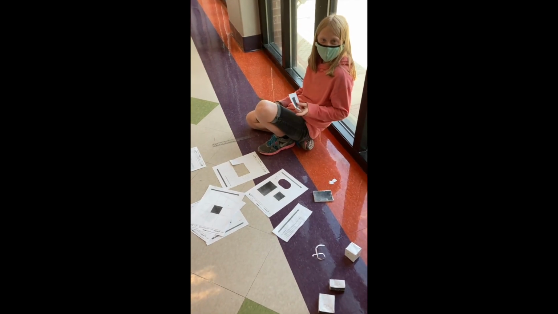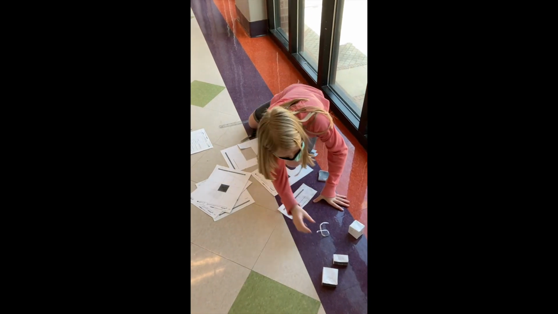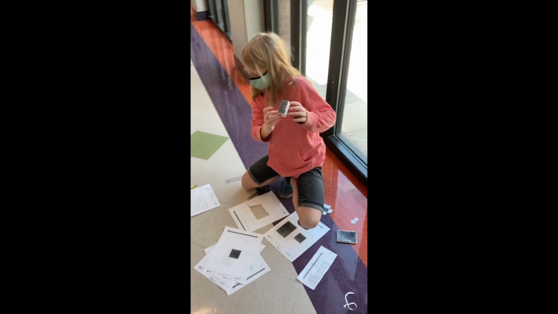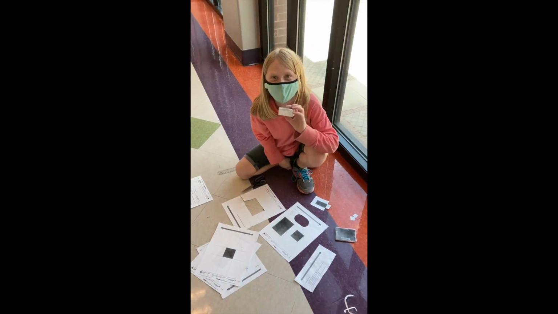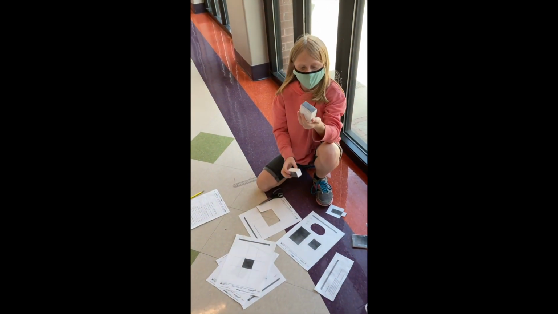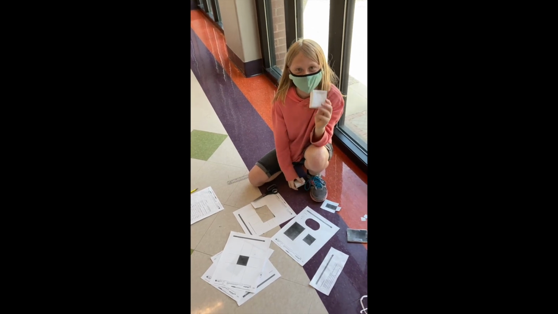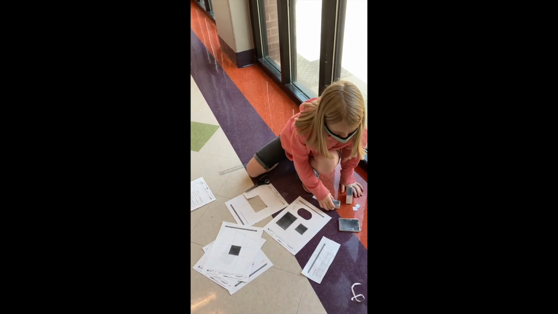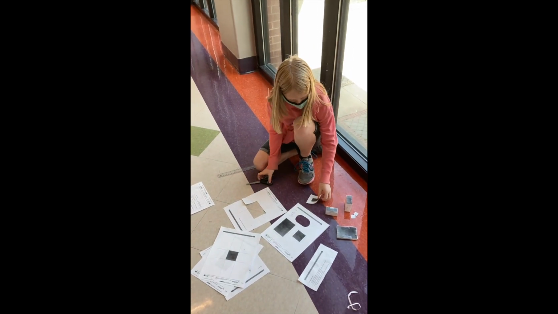So, show me prism D. Which one of your prisms is prism D? This. And what is the volume of that prism? 54 cubic centimeters. And that's half of what other prism? B. And what was the volume of that prism? 108 cubic centimeters. Good job. And you're still working on your prism E, that's a third, right? Yeah, I'm cutting it. All right, good job.